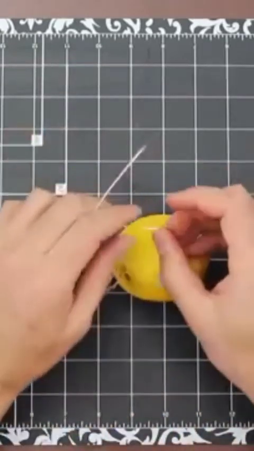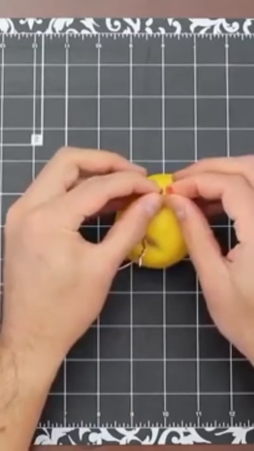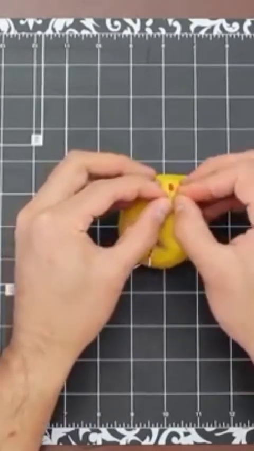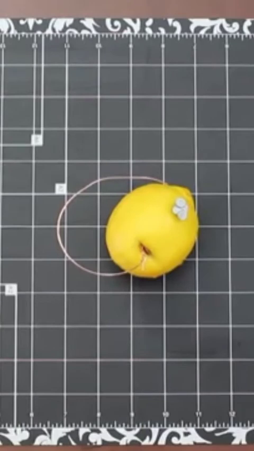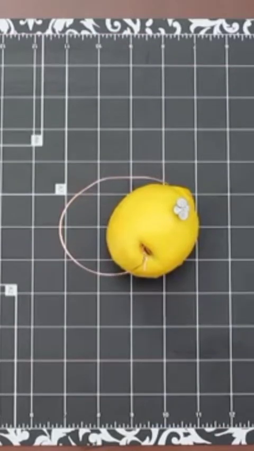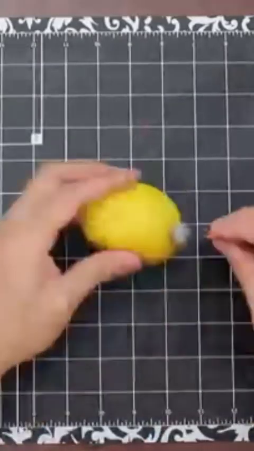Now let's try and light up this LED. And it doesn't work. And that's because one of these lemon batteries doesn't provide enough voltage to light the LED, and therefore we have to use 3 of these batteries in series to make a super lemon battery. So fifth, let's build 2 more lemon batteries identical to the first.